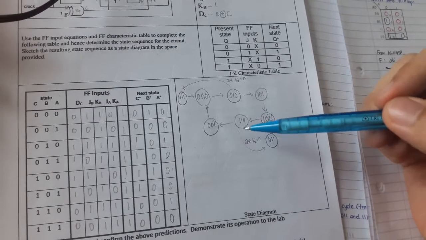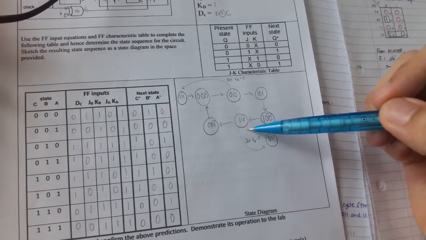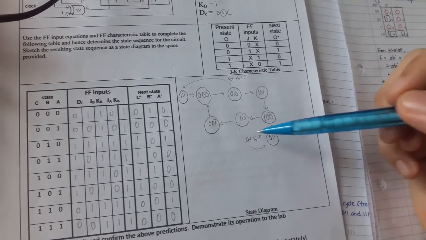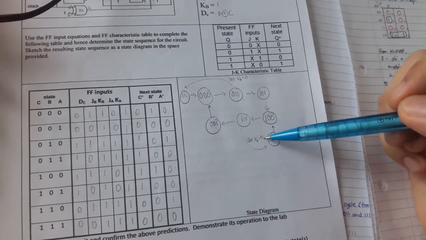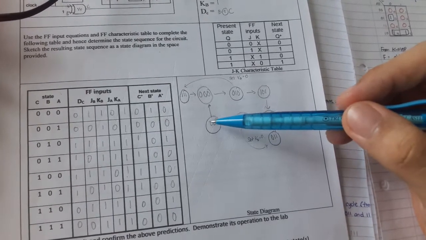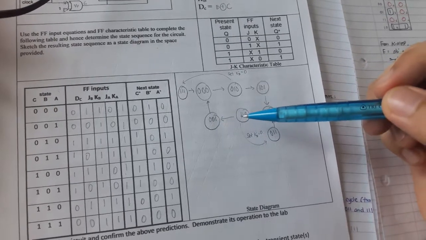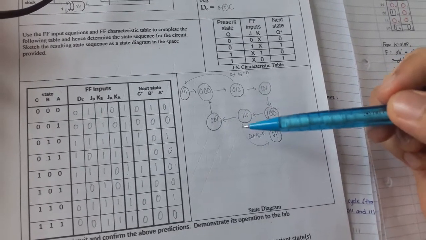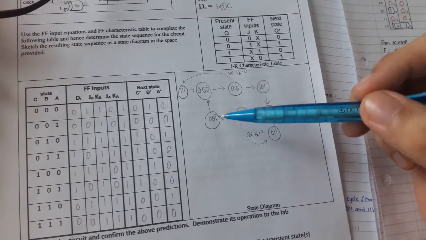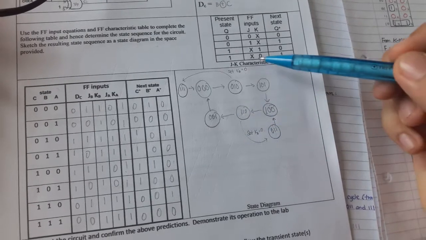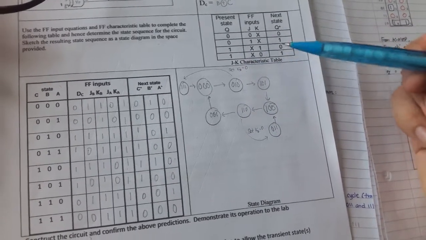Also, to turn 110 to 011, we also set KB to 0 because the next state is 001. And to keep B as 1, we set KB to 0. Then the output will be 011 based on the table.